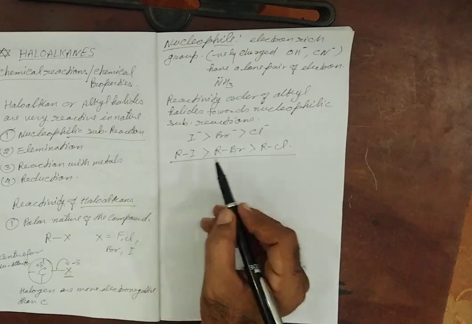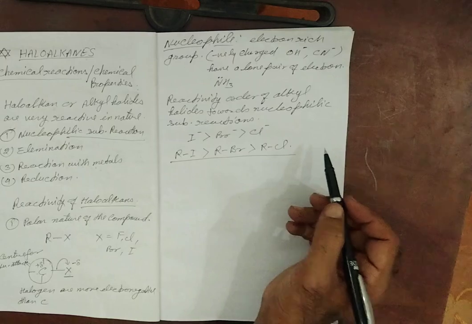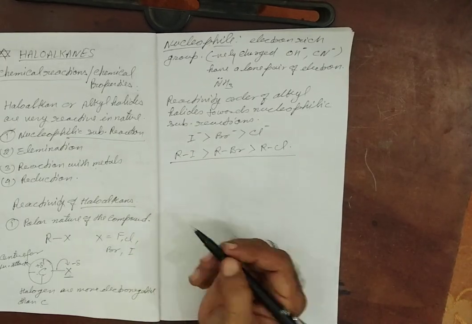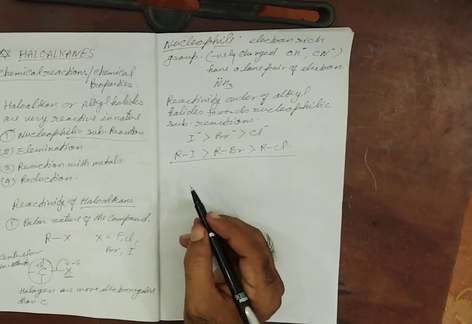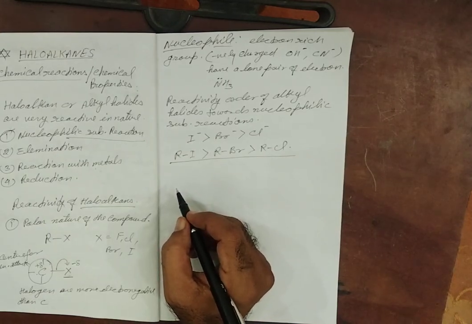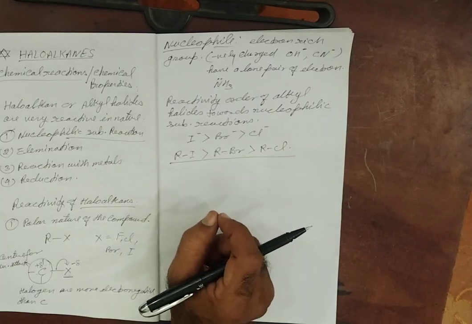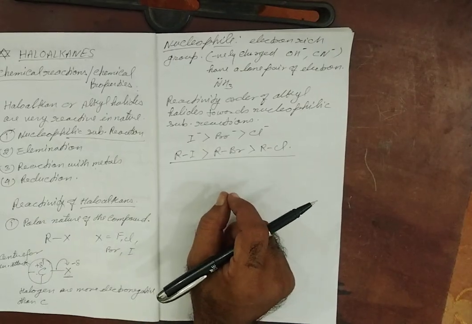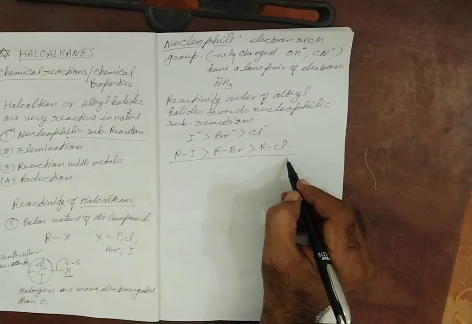Iodoalkanes are more reactive than bromoalkanes, then chloroalkanes. Fluoroalkanes do not readily undergo these reactions as the bond dissociation enthalpy is very high. For fluoroalkanes, the bond dissociation energy is very high due to the small size of the fluorine. So, under ordinary conditions, they do not undergo nucleophilic substitution reactions.